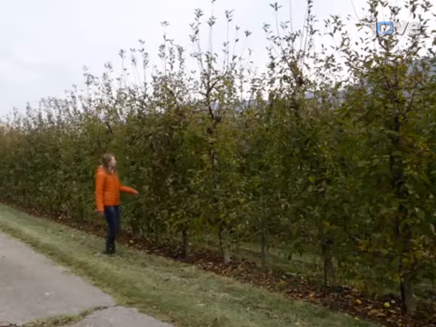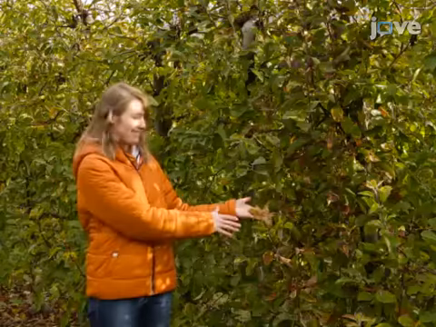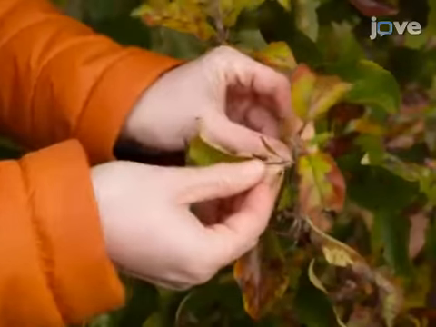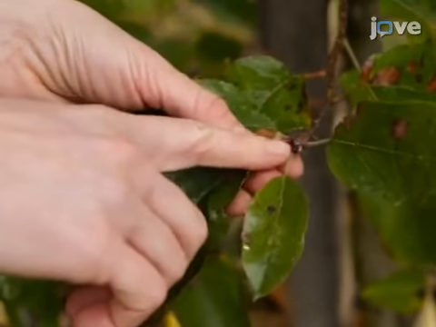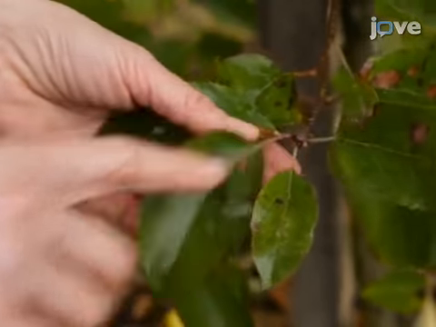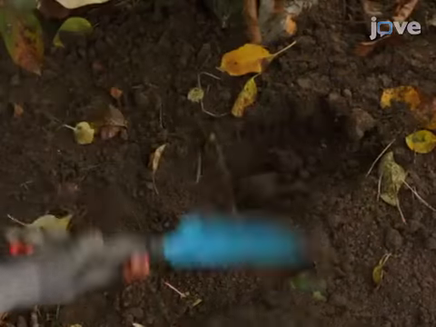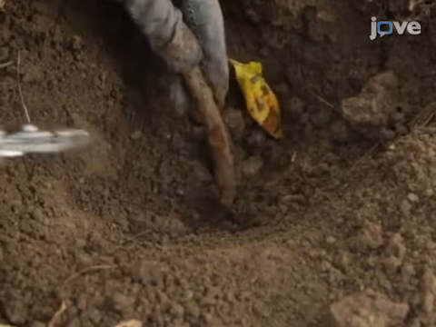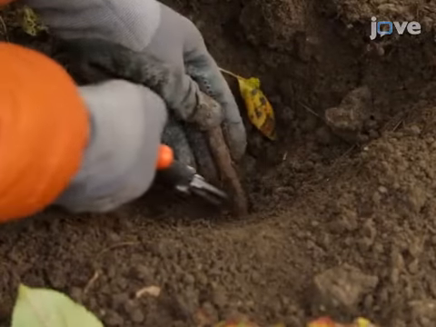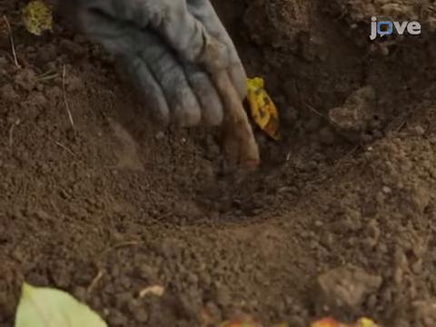To begin, identify infected trees with apple proliferation-specific symptoms and control trees that are symptom-free. Using clean secateurs, cut root samples from 3 different sites of the root system that have a diameter of 0.5 to 1 centimeter and a length of about 5 centimeters.